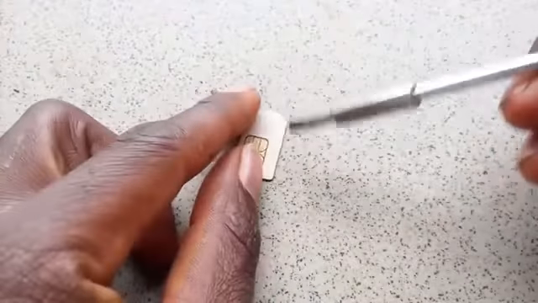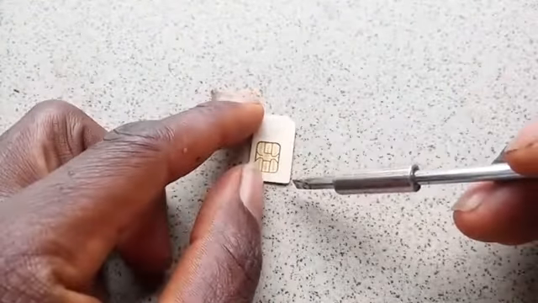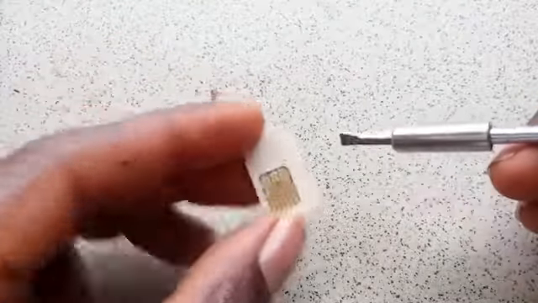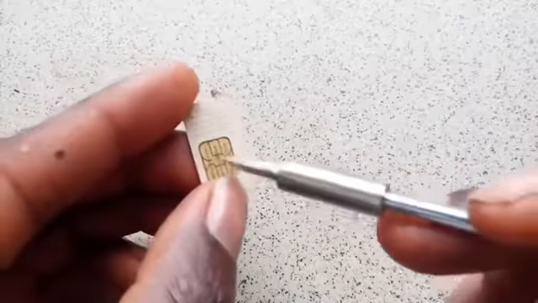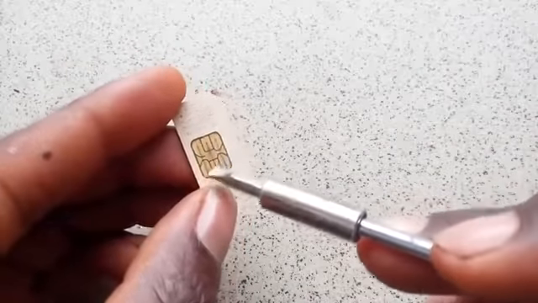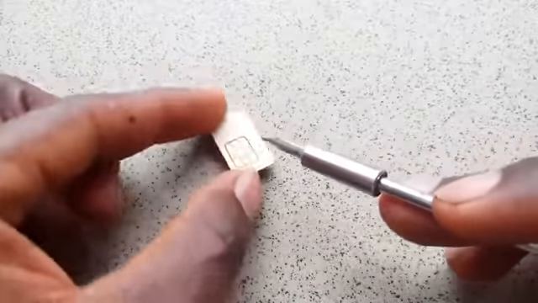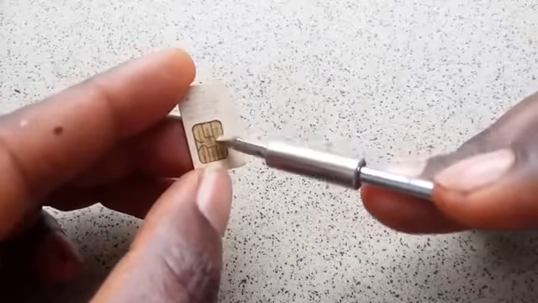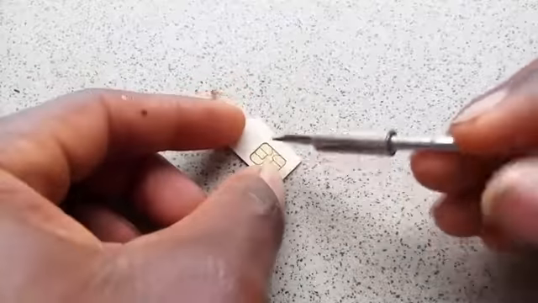If you have 6 of these SIMs, then on the first one, you come here and scratch this part. Let me just do it.